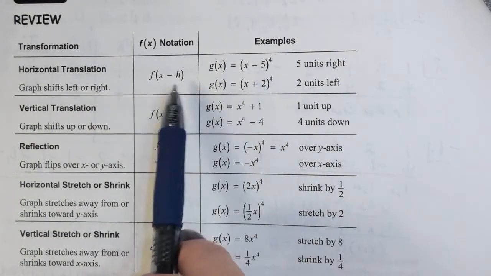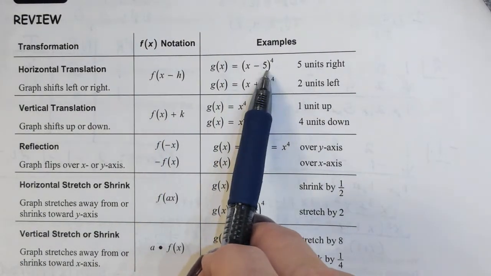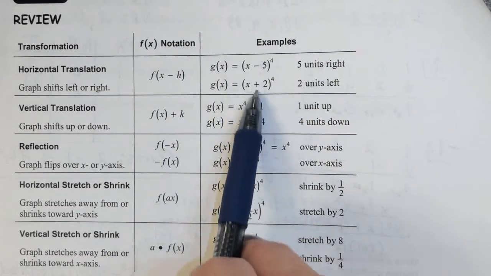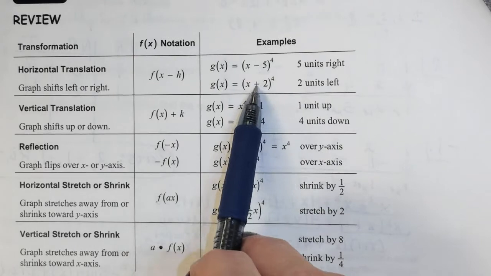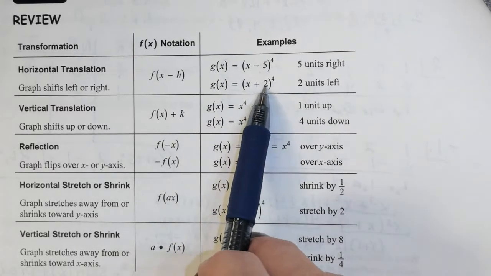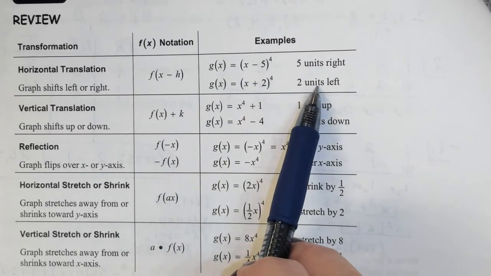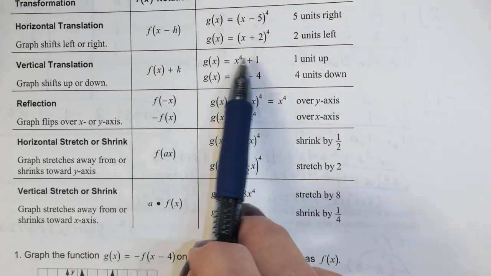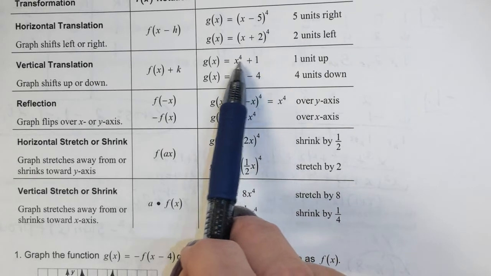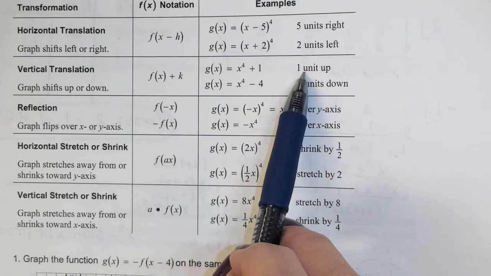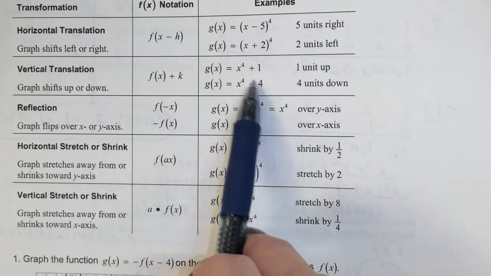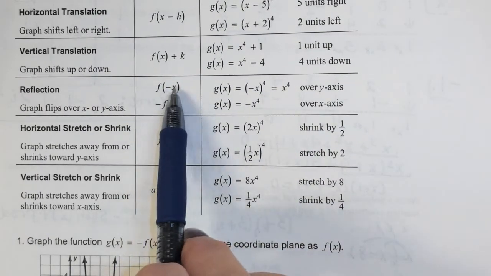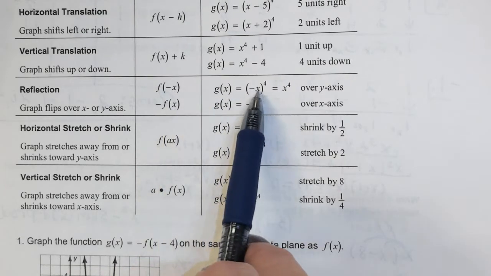If I replace the x in a function with an x minus 5, that's going to take the function 5 units right. It's always the opposite when it's inside those parentheses. Replacing that x with x plus 2, that's going to take us 2 units left. Now, if that number's on the outside of the x and not on the inside of the parentheses, adding 1 to x to the fourth, that's going to take us 1 unit up. Subtracting 4 units down.